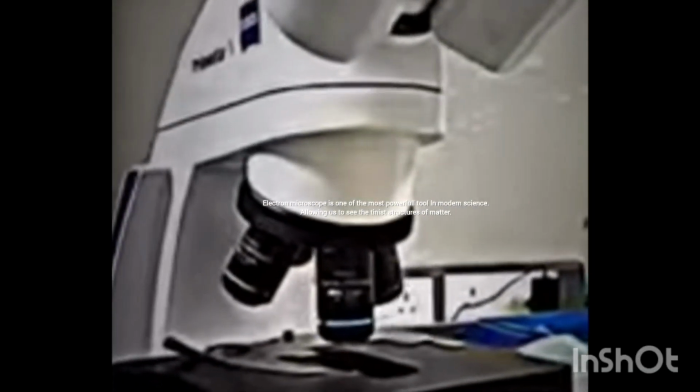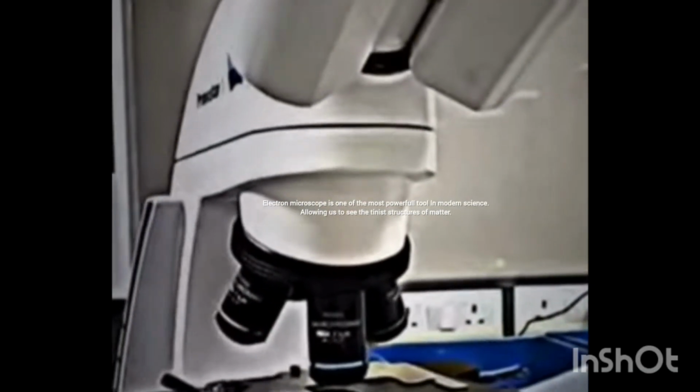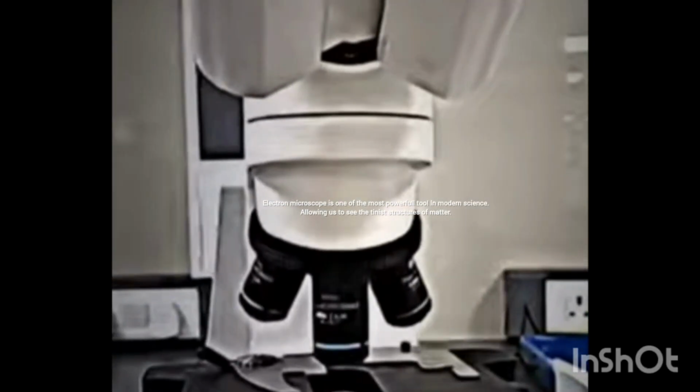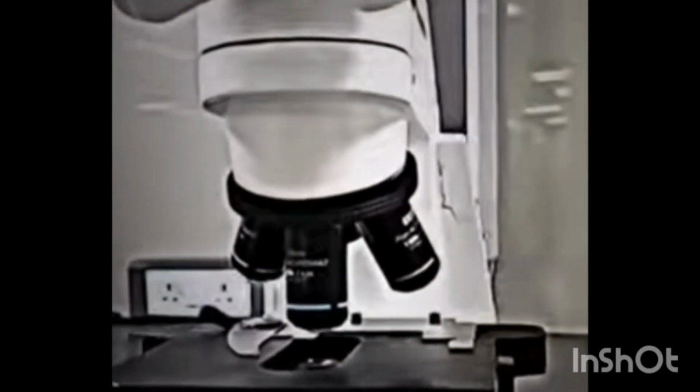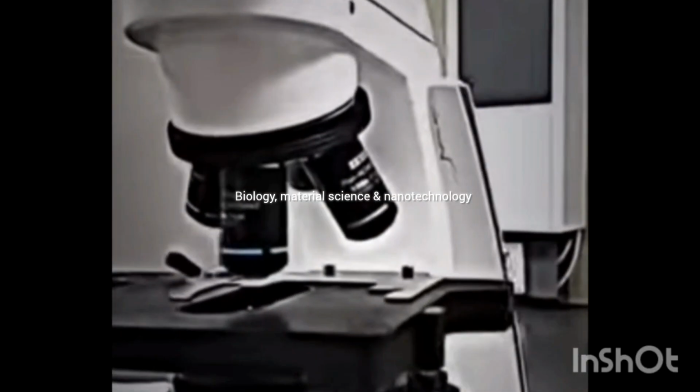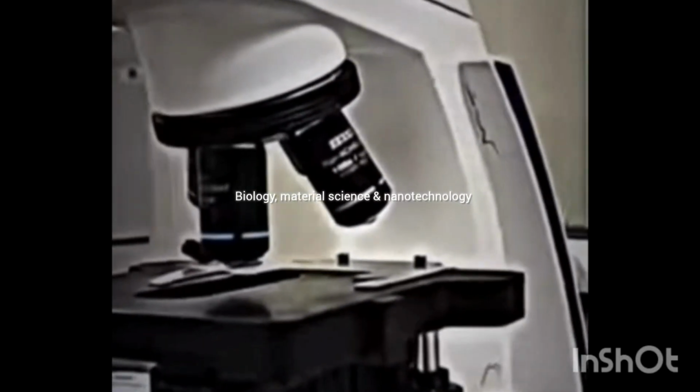The electron microscope is one of the most powerful tools in modern science, allowing us to see the tiniest structures of matter that are invisible to the naked eye and even to light microscopes. Since its invention, it has revolutionized fields like biology, medicine, material science, and nanotechnology.